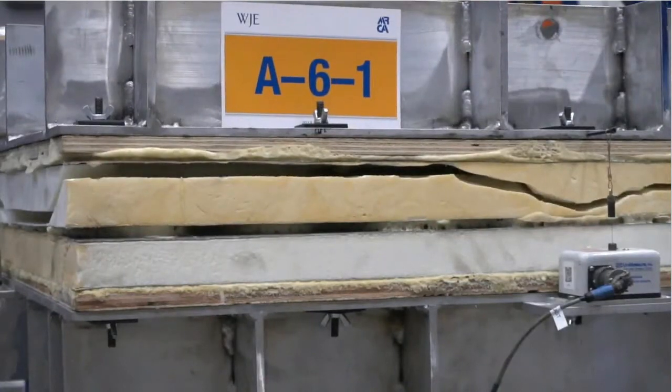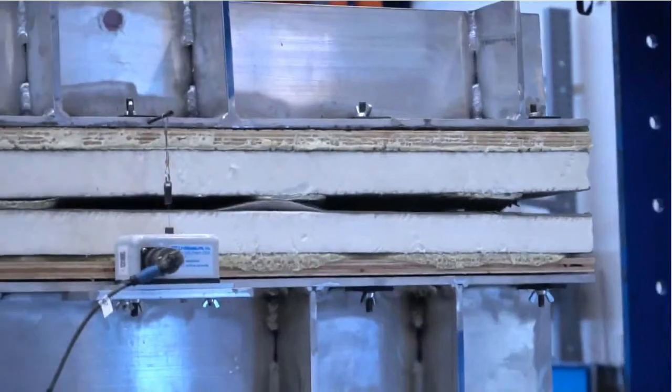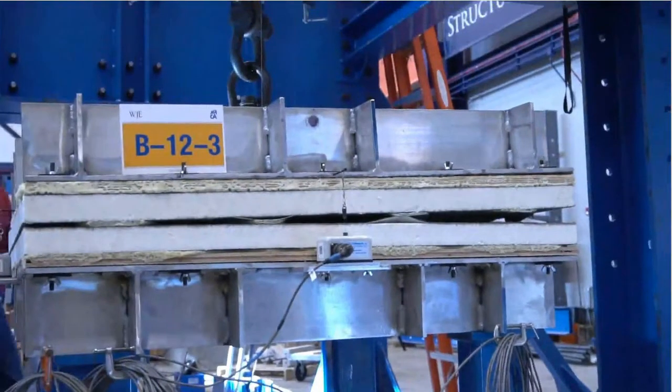At the left-hand side, I'm going to replay this. I want to show the instrumentation there. So here we are at the corner. It's opening up. It's separating a little bit.